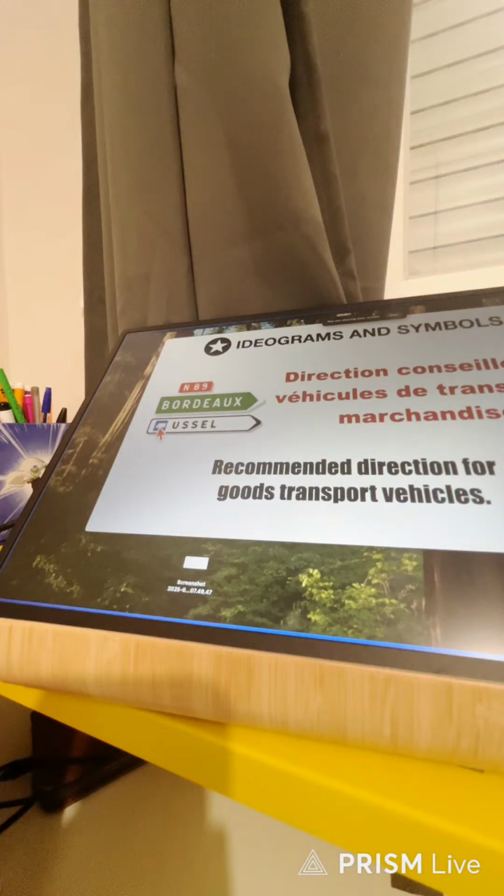So in this way, they are telling you that if you are going to Ussel, don't take Bordeaux. Make sure that if you are going to maybe Bordeaux or Ussel, you should take this Ussel road. Don't go and take this Bordeaux, because this road is the one that is recommended for your van. Okay, this road is the one that is recommended for vans. That's why they purposely drew this van inside this Ussel. That's what it's telling you.